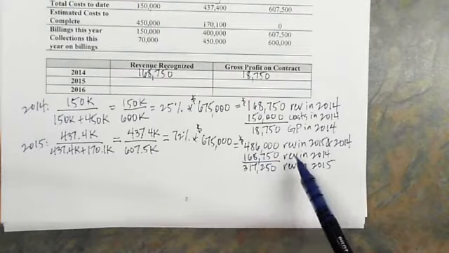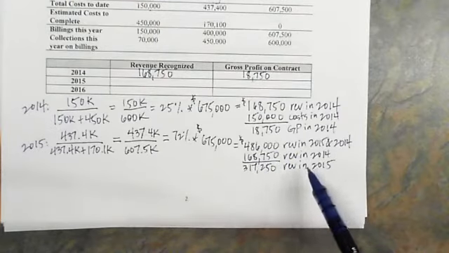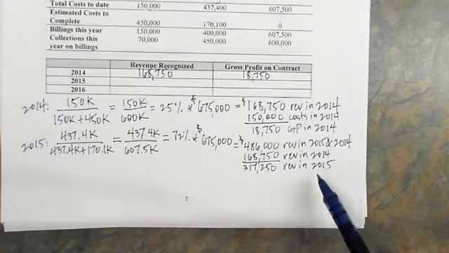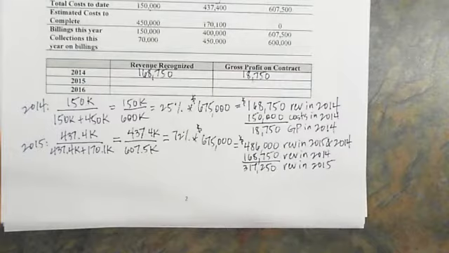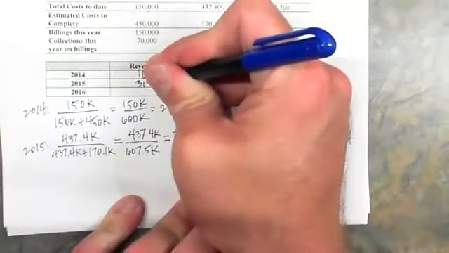But I've already recognized $168,750. So I'm only going to recognize the amount in 2015 that is new revenue that I've earned by my incremental completion of the project. Now, this is the revenue that I recognize.